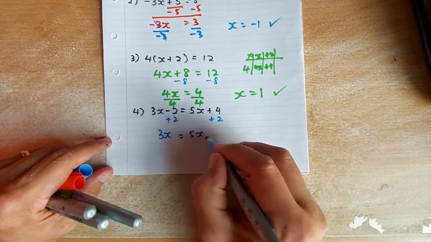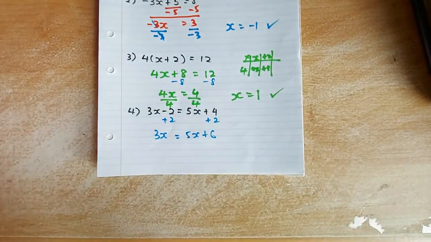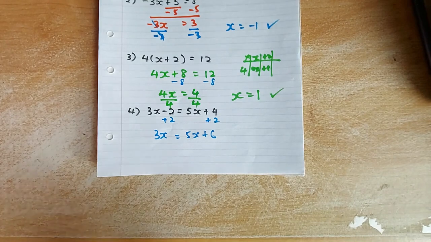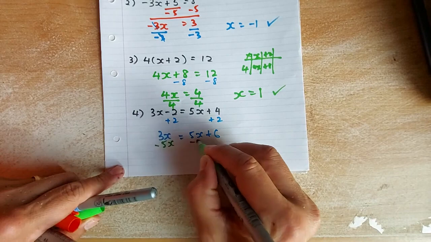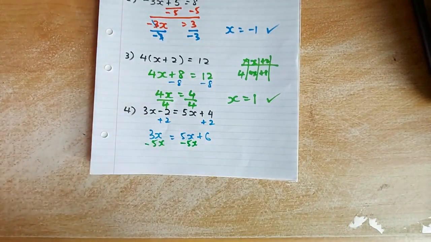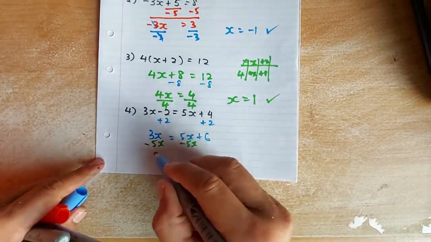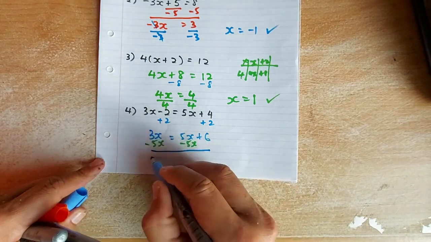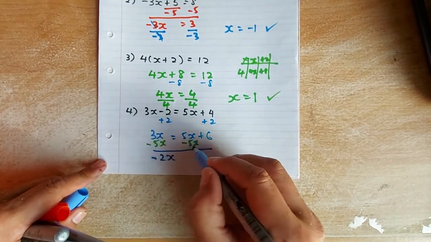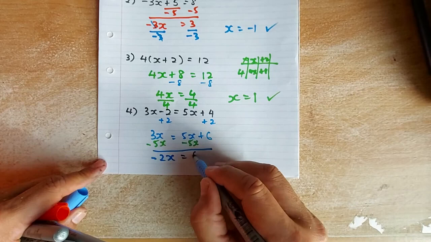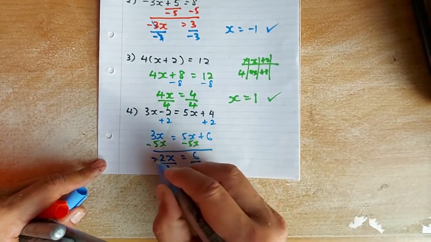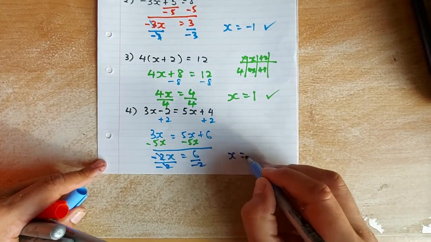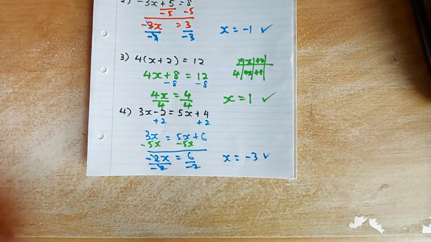So 5x plus 6. Next step, you are going to get rid of the 5x. This time you're going to minus 5x on the left and minus 5x on the right. So this will cancel out. So what's left? 3x minus 5x is minus 2x. 5x minus 5x will be 0, equals 6. And the last step, you divide by minus 2. And the minus 2 will cancel out. So x equals negative 3. And that will be the next mark.